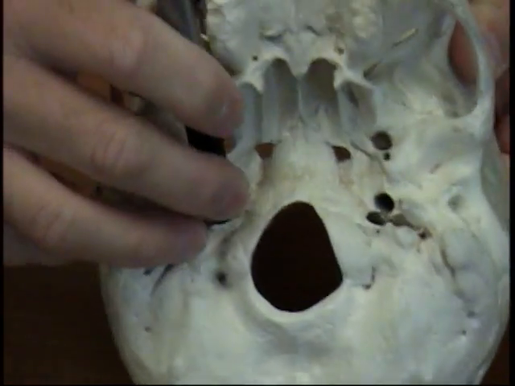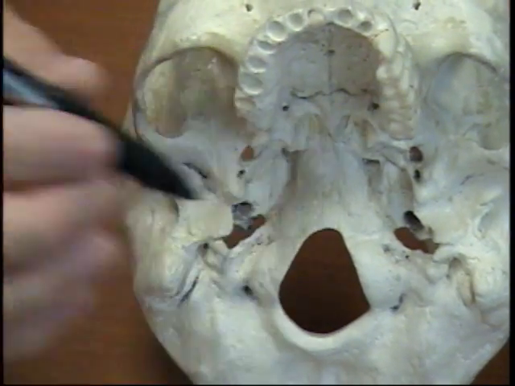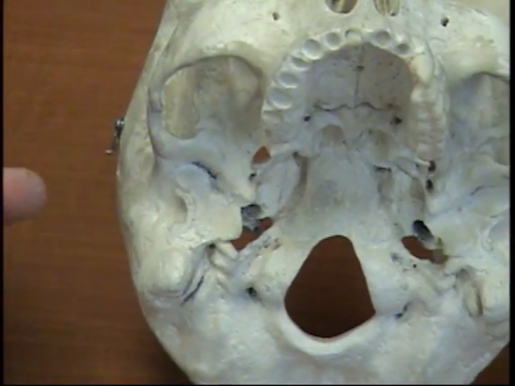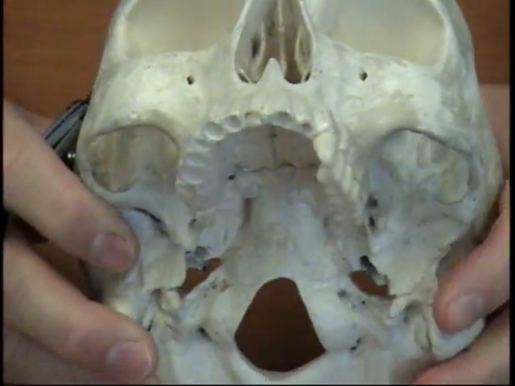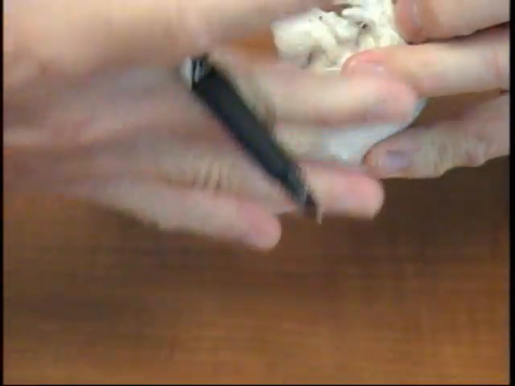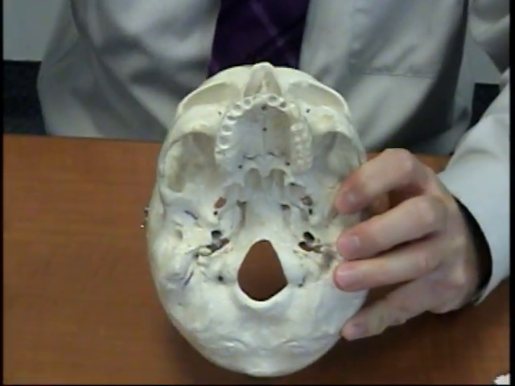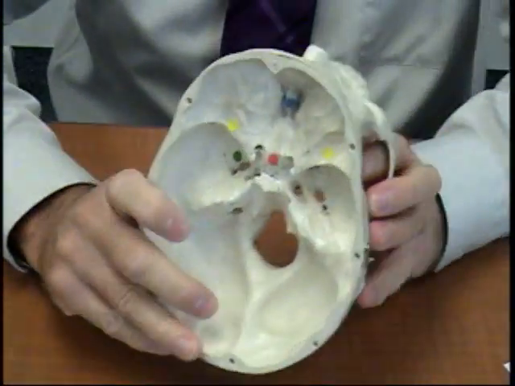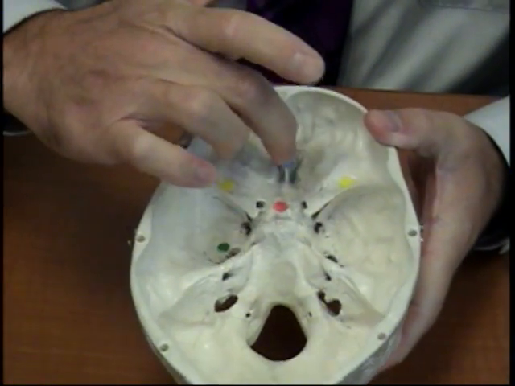The Jugular Foramen is a larger hole, or larger foramen. Now we'll flip. Notice that was the underside, or inferior side, of the skull. We're going to flip here, look inside, and look back at the ethmoid bone.